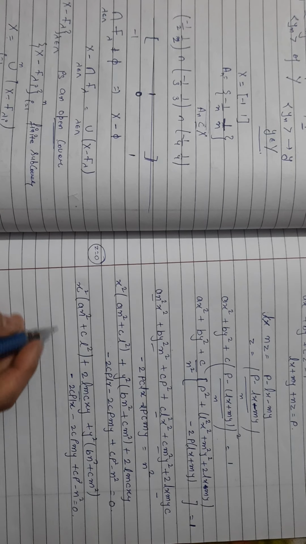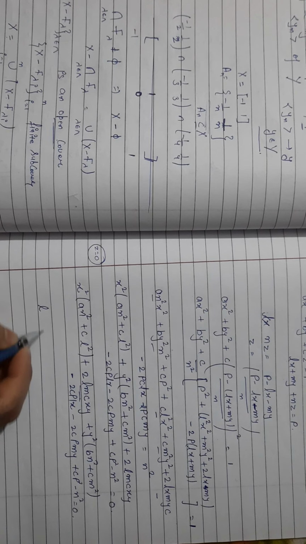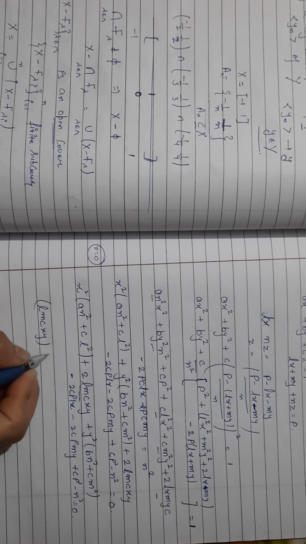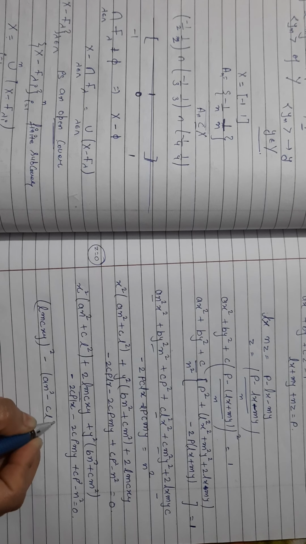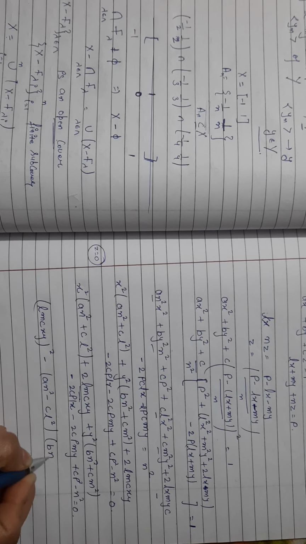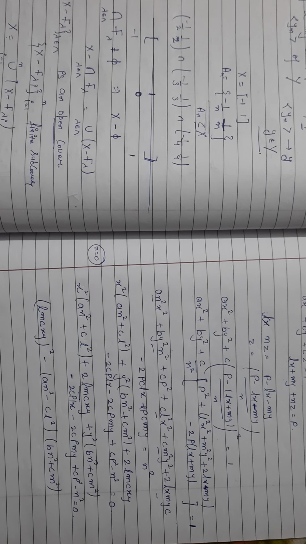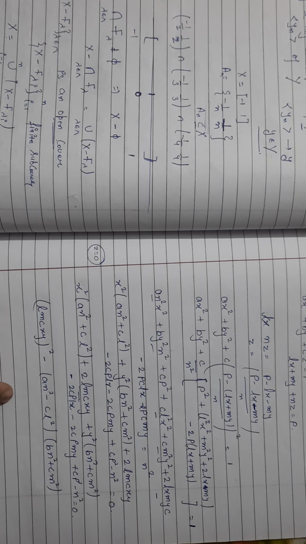That means you have (lmc) square minus (an square plus cl square)(bn square plus cm square), which is equal to 0, greater than 0, or less than 0. These are the three cases depending on this equation.